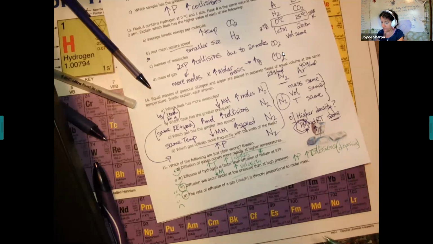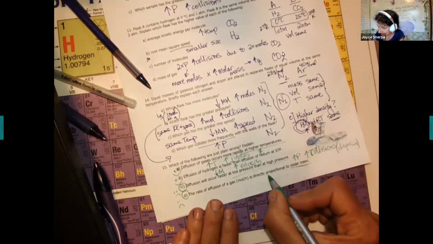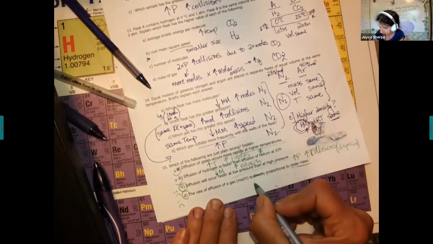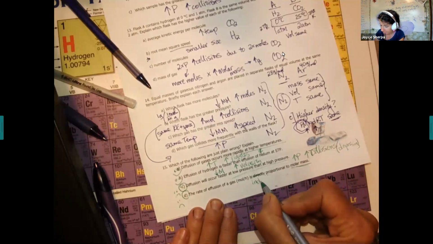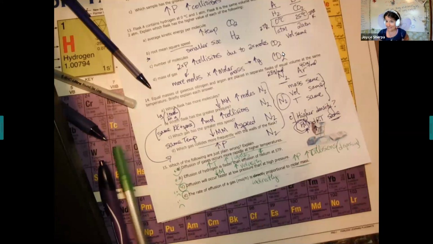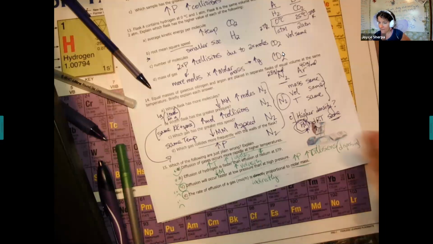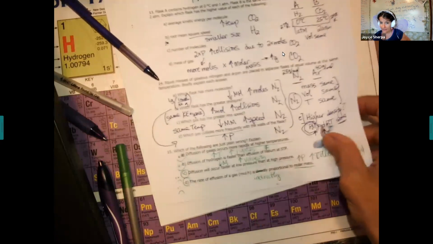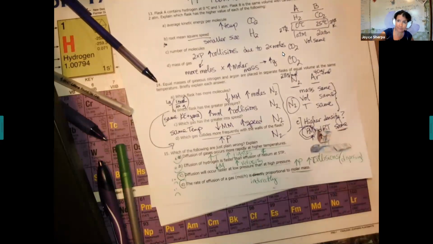All right. The rate is proportional to molar mass, and it's indirectly. So as one goes up, the other goes down. So that's why that one was incorrect. And that's it, unless there's a question. If there's no question, I'm going to stop and move on.